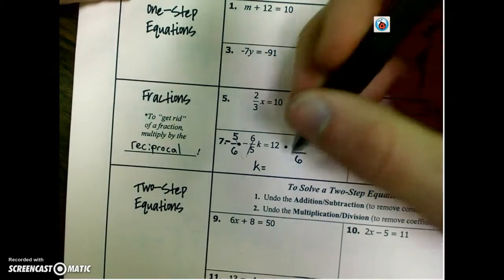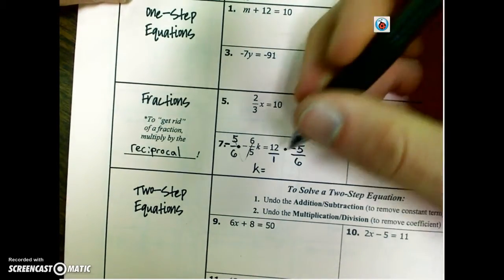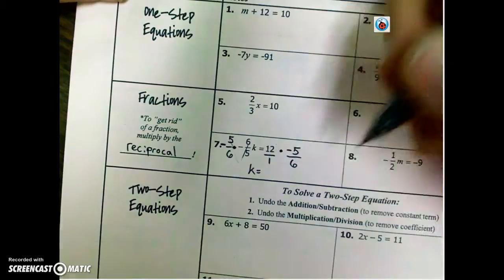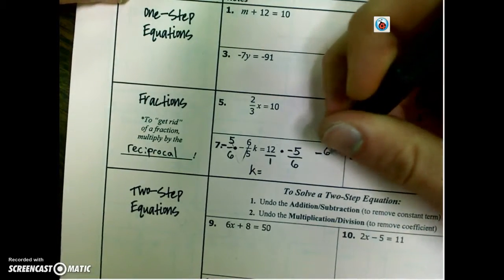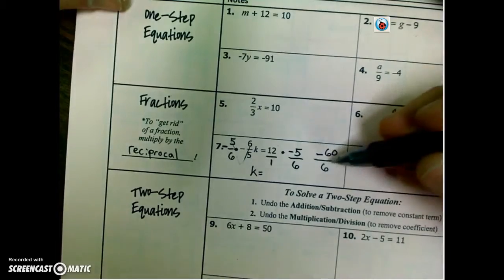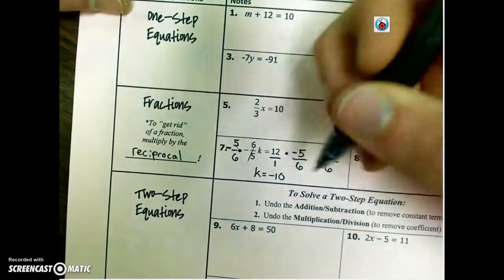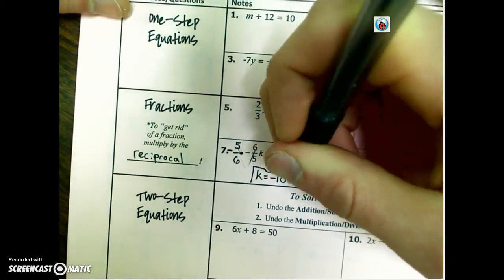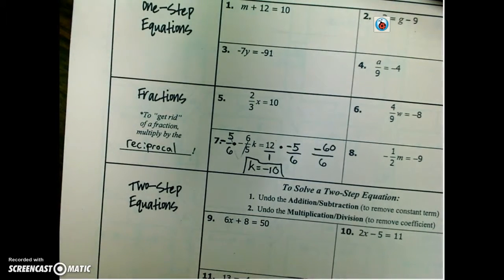Now we have to simplify this part. So we multiply fractions straight across. So 12 times the negative 5 is going to give us a negative 60. And then 1 times the 6 will give us a 6. And negative 60 divided by 6 tells us that negative 10 is going to be our answer here. Right, so that's how we deal with those fractions. We multiply by the reciprocal.